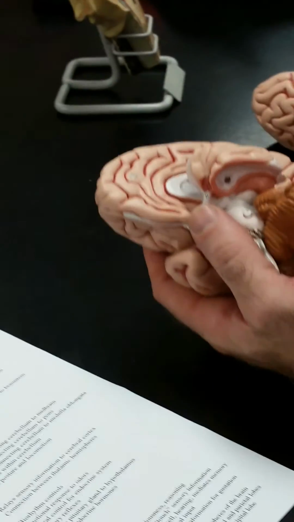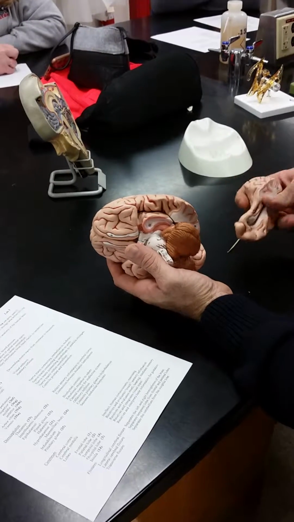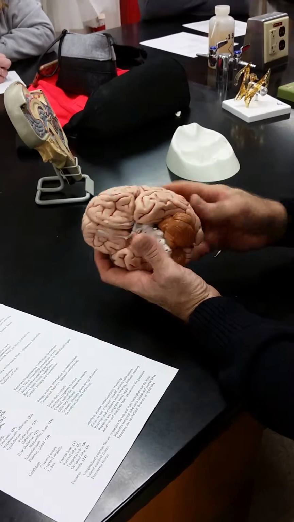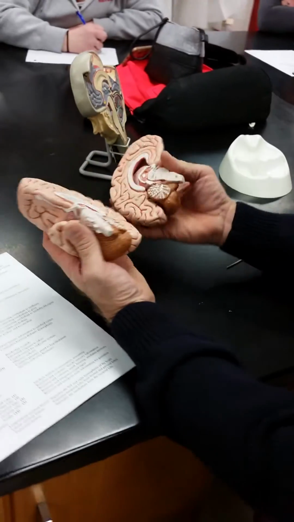Diencephalon. Okay, let me put the brain back together briefly, just so you can see what you're dealing with here. See the brain on the video? Okay, now let's take this apart like this.